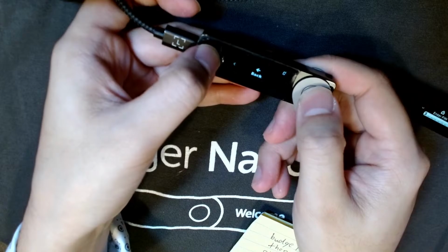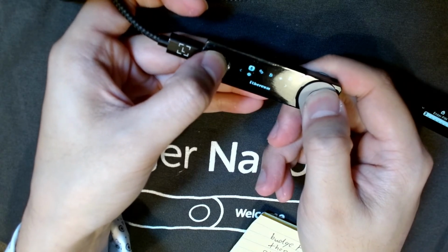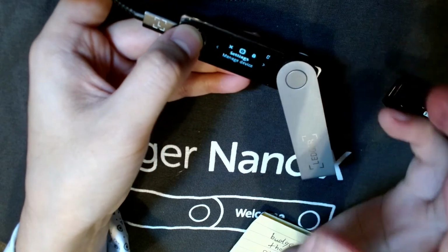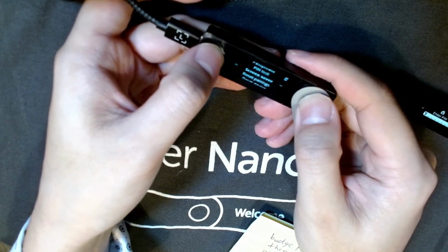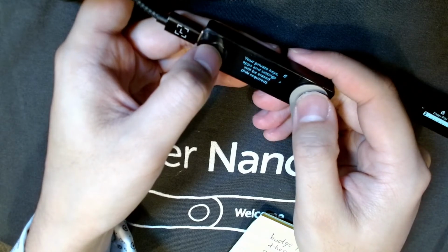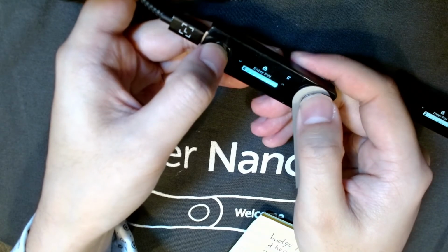So once again, let me go slow. I think I went a little too fast. Hold both buttons. This will prompt you to the control center. You're going to want to go to settings, security, reset device.